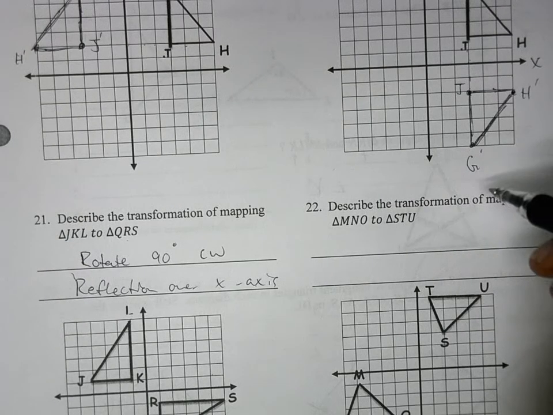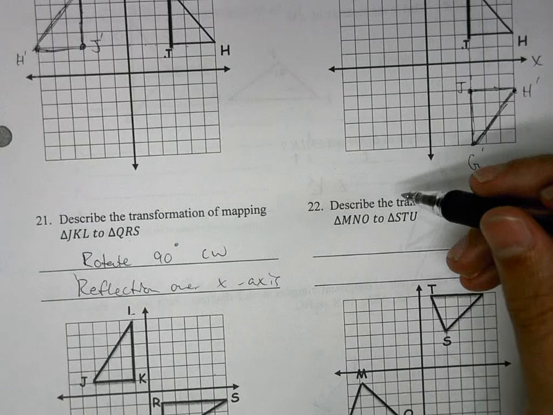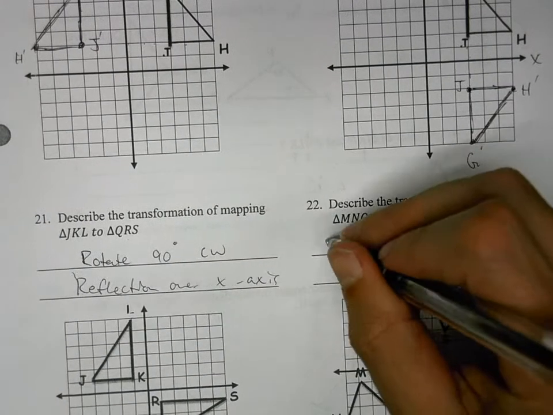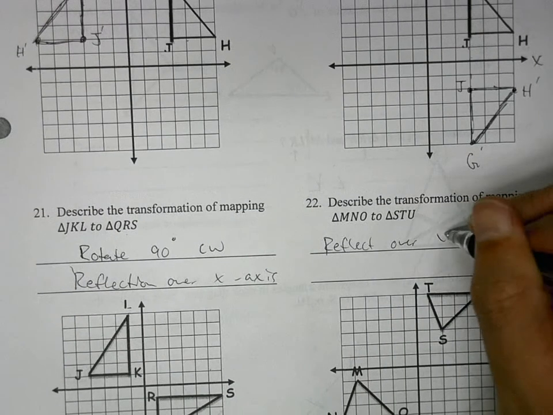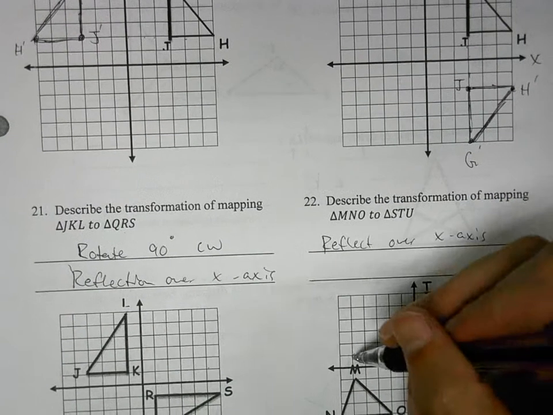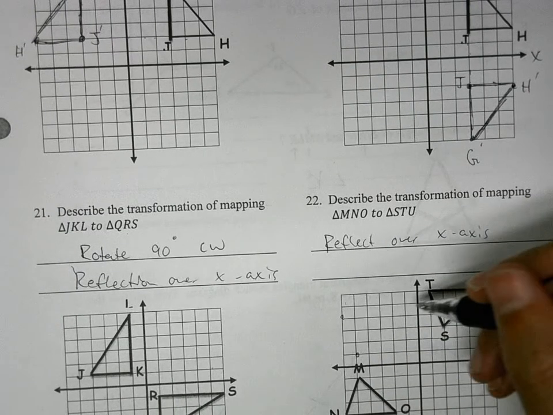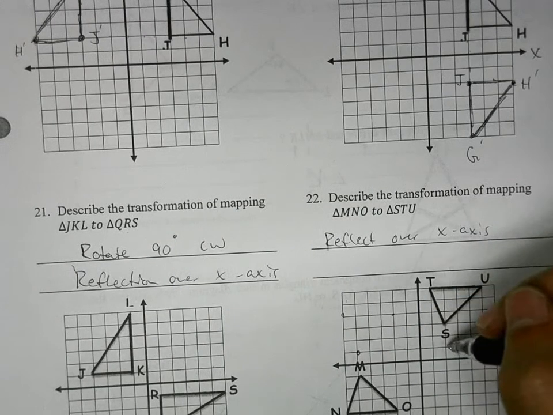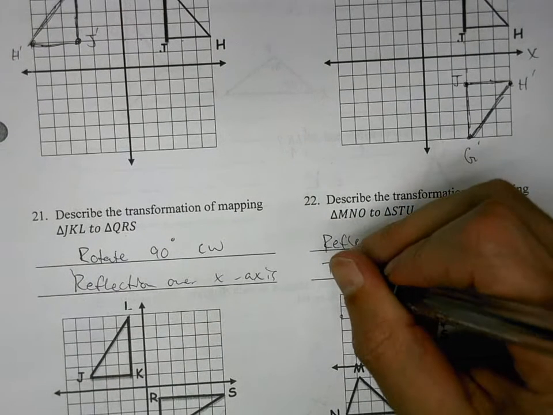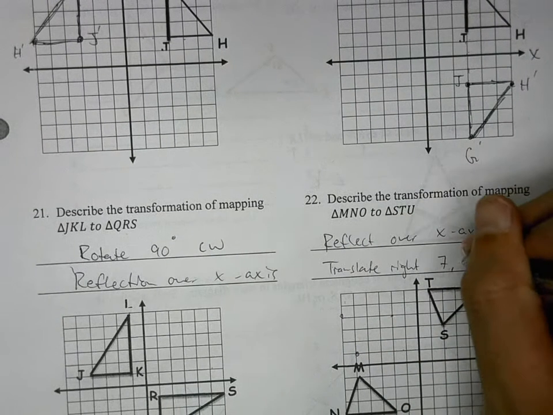Describe this transformation. This looks to me like we could reflect over the x-axis. So that would put M right here, and that would put N right here, and this would put O right here. Then we would go right 1, 2, 3, 4, 5, 6, 7, up 2. So translate right 7, up 2.